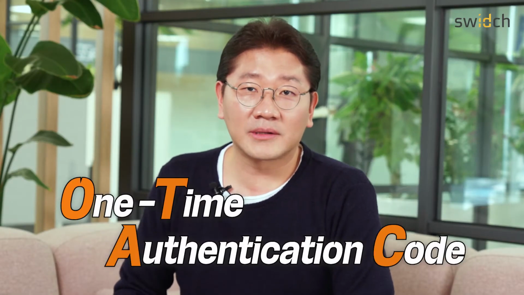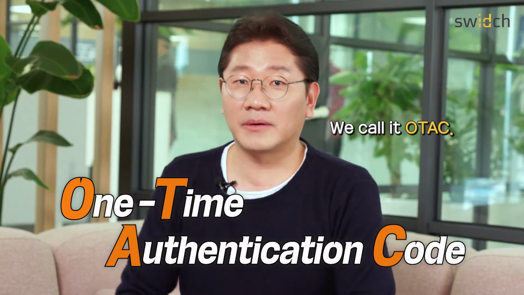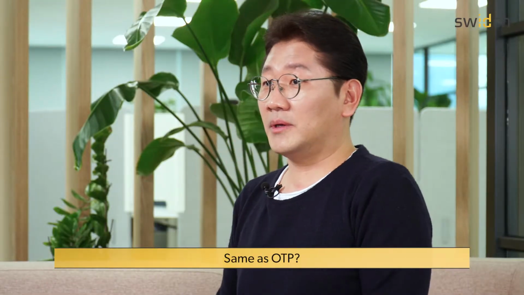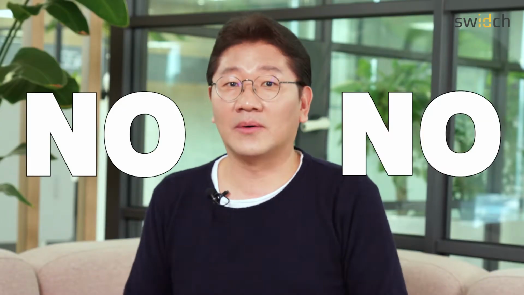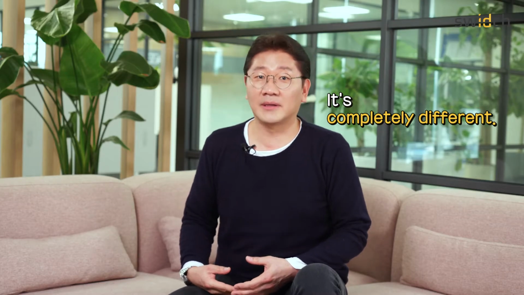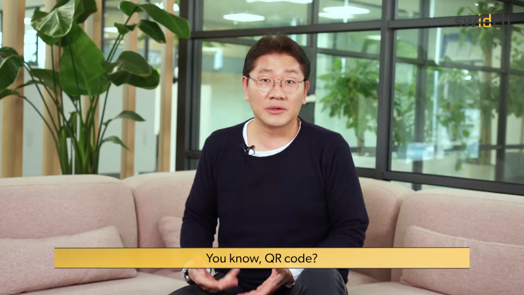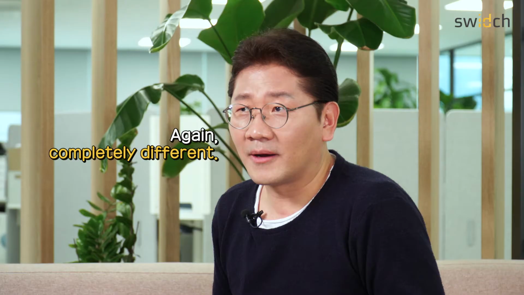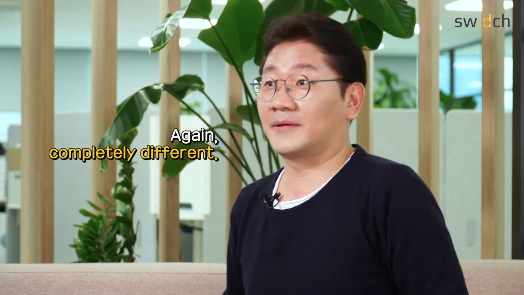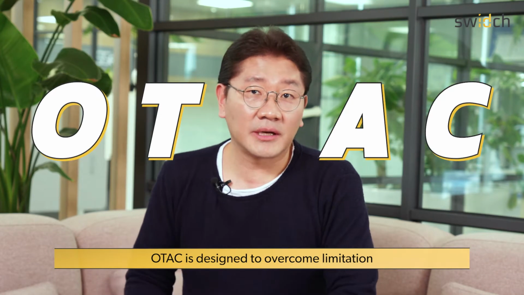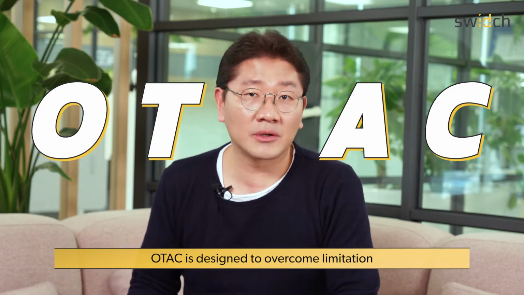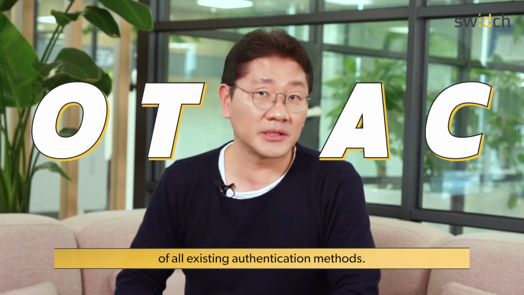OTAC, one-time authentication code, we call it OTAC. Same as OTP, one-time password? No, it is completely different. Then how about tokenization that we use on smartphone? QR code? No, again, completely different. OTAC is designed to overcome limitations of all existing authentication methods.